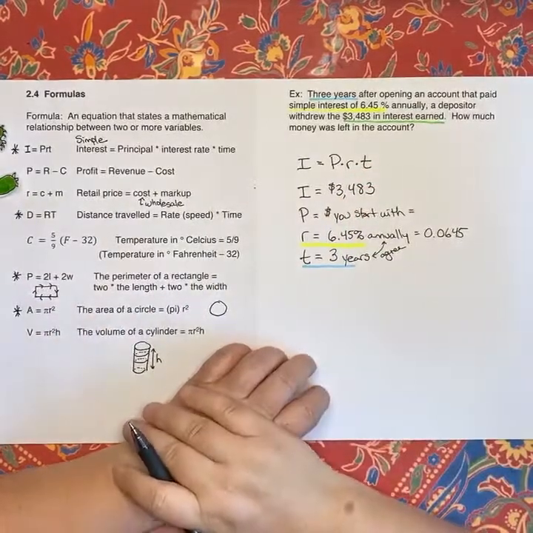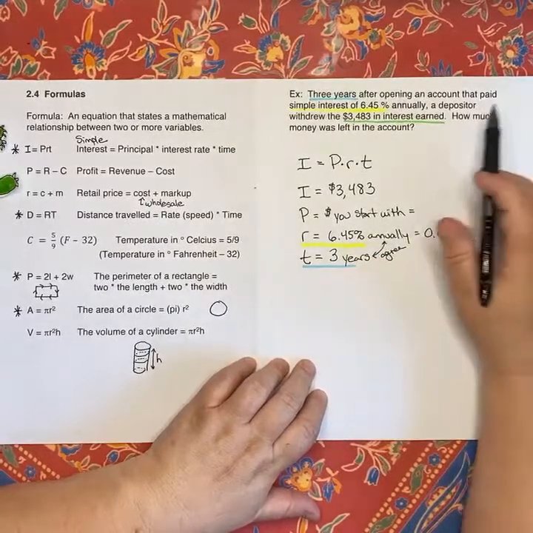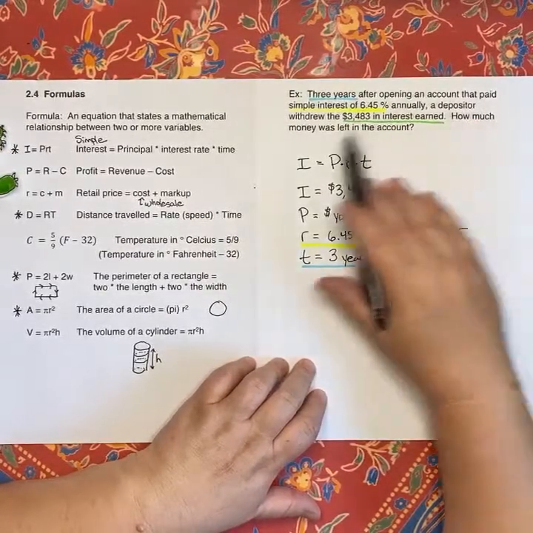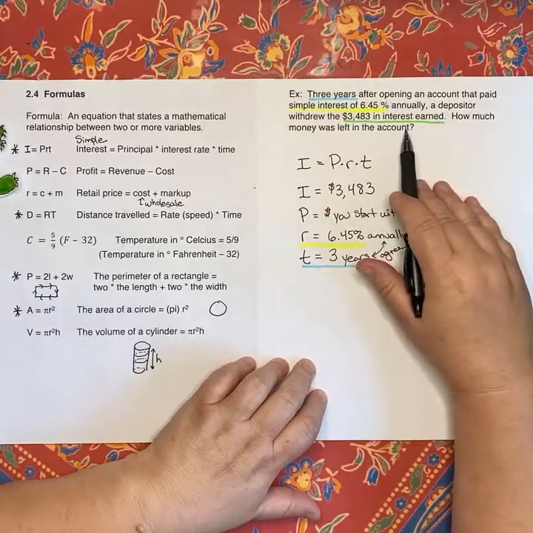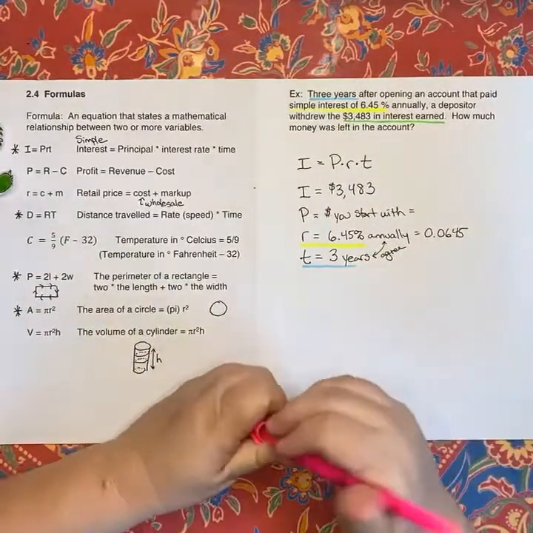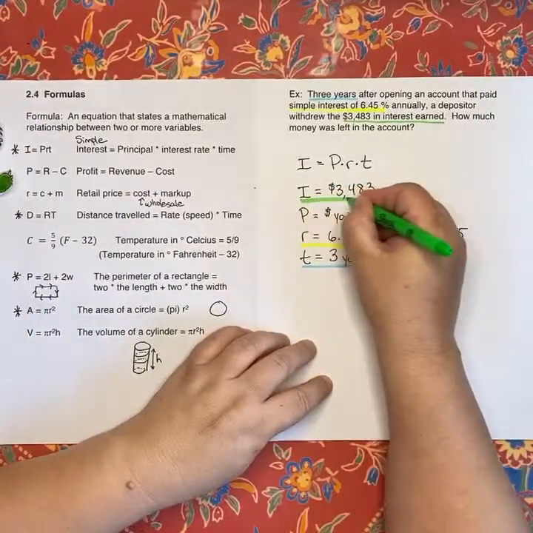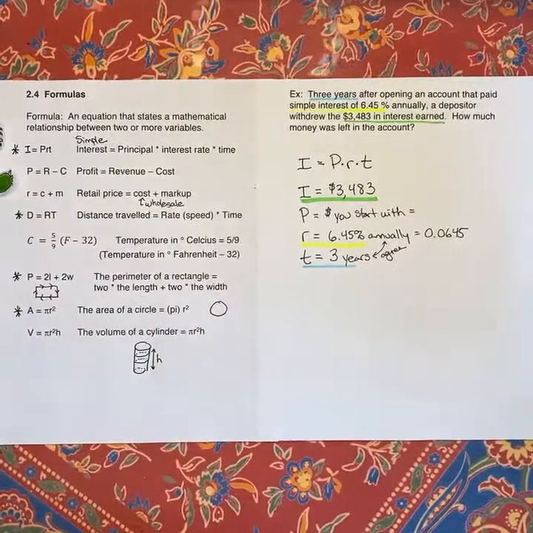$3,483. And then the principal seems to be the one I don't know. So let me double check. How much money was left in the account? So now this is a little bit weird. So let me underline this, and let me talk about what's going on.